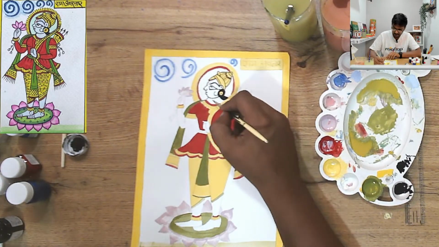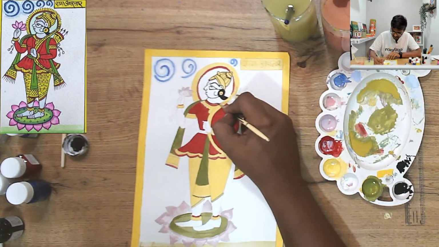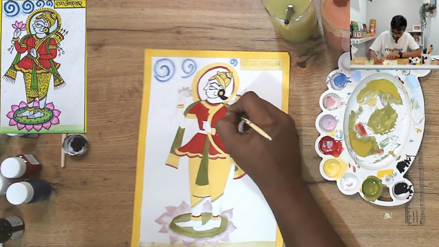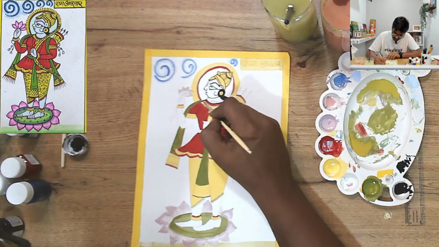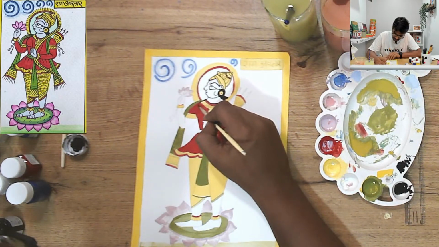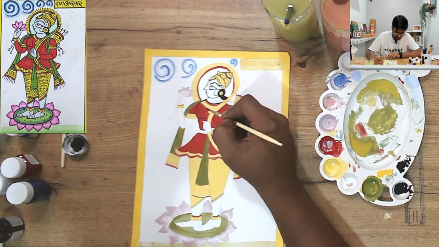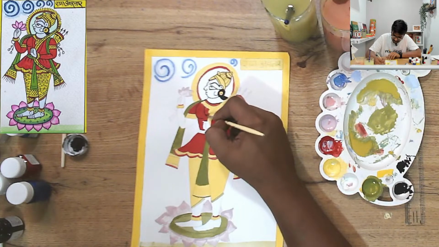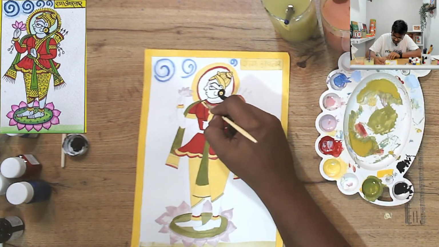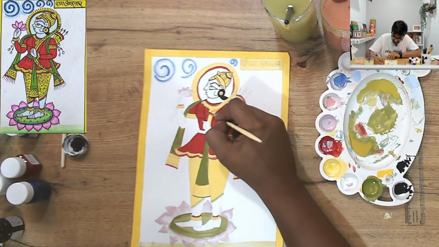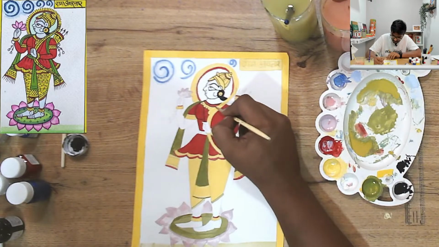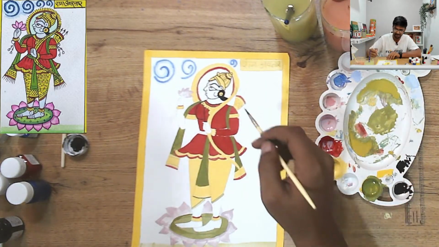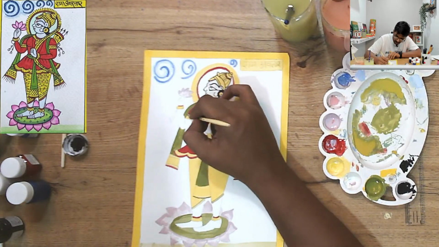Like that. Again, we'll try to have these lines in one smooth motion. You can do this part here.